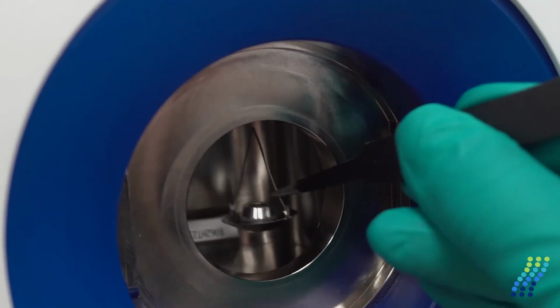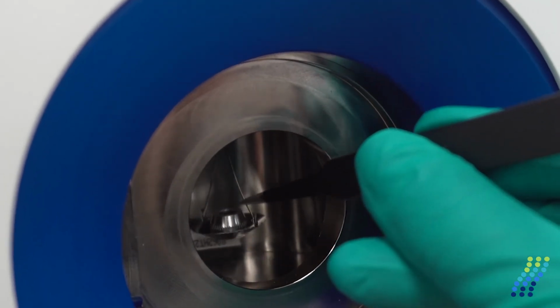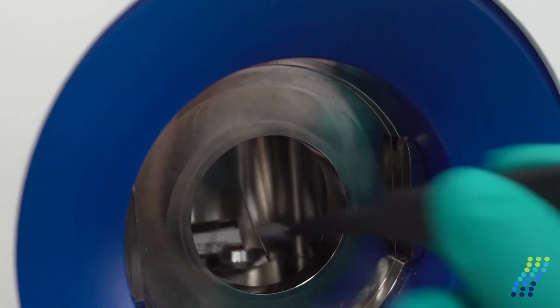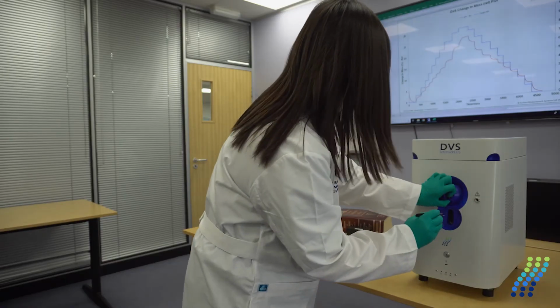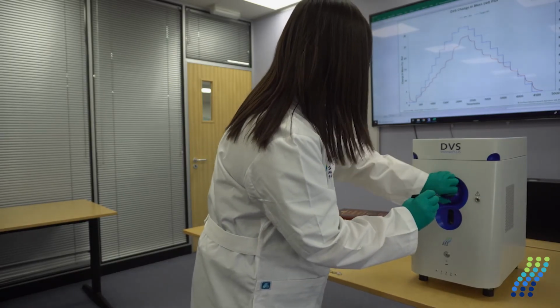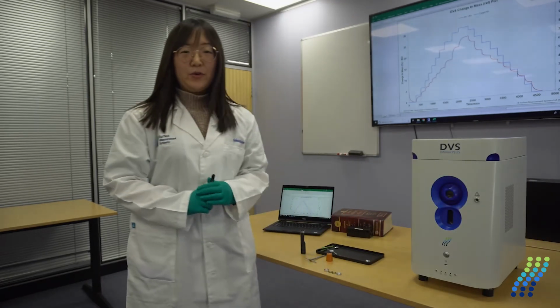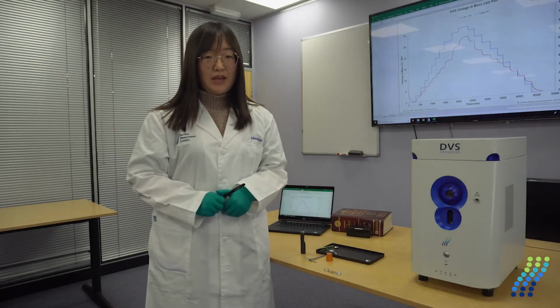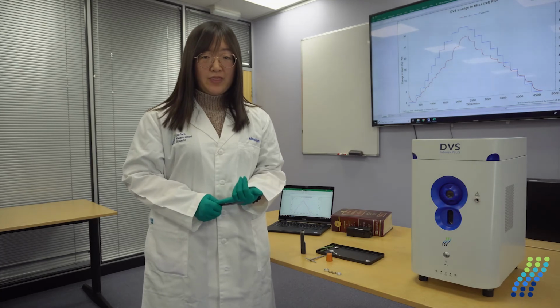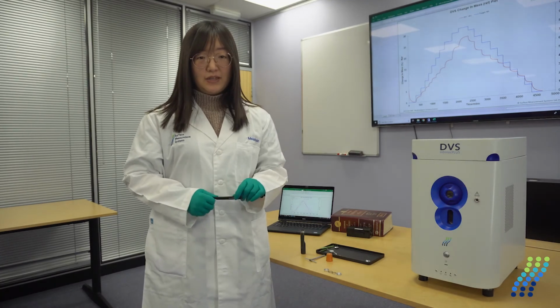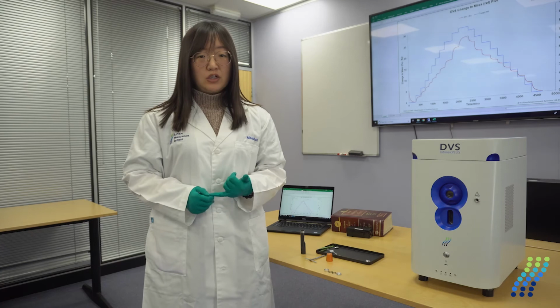When it's fully sealed, we need to put the pencil back into the system and then record the initial mass. And finally, we need to set up the method, load the method, and start the experiment. From the final result, we can calculate the permeability of this thin film sample.